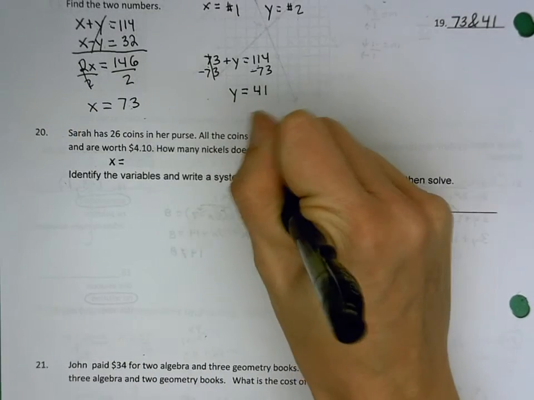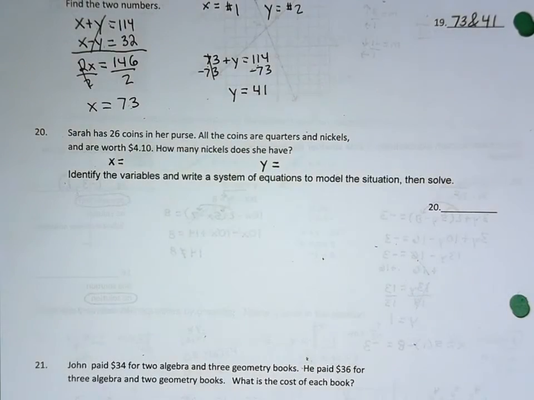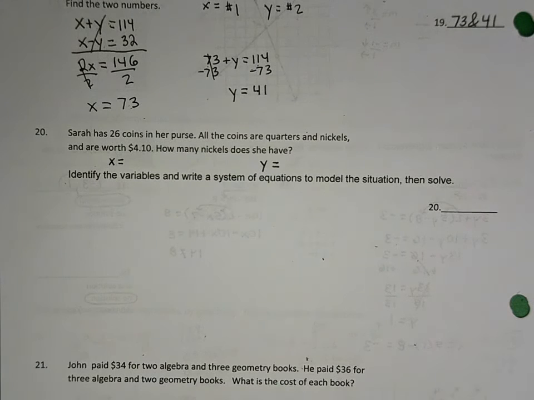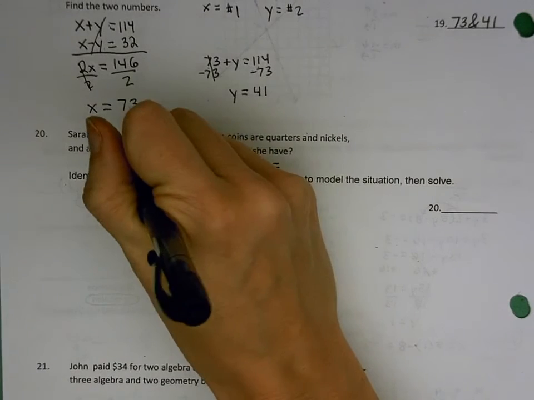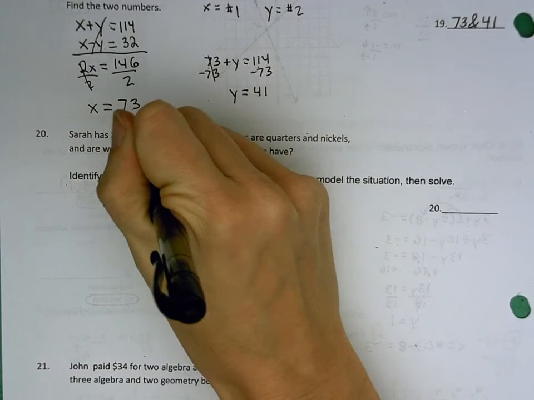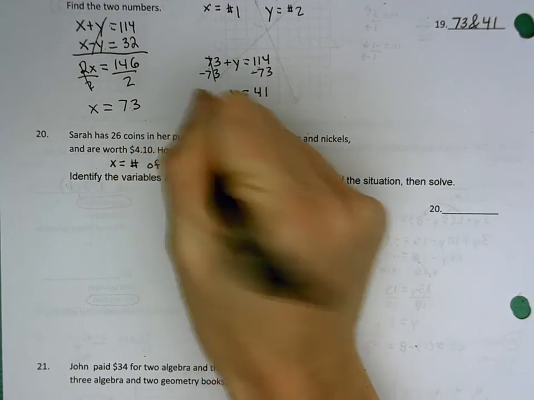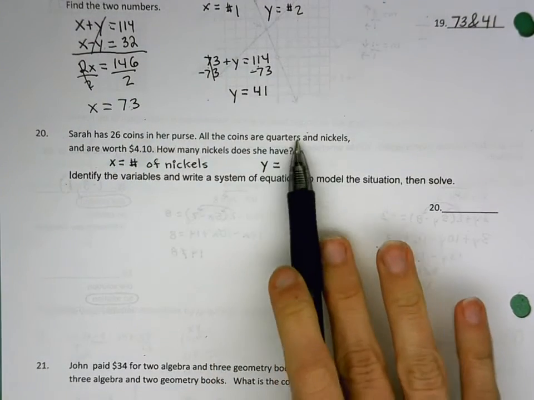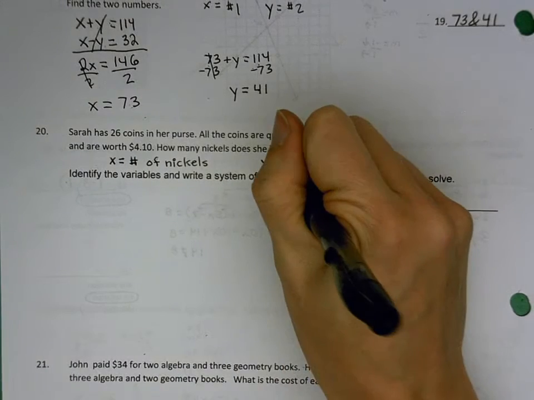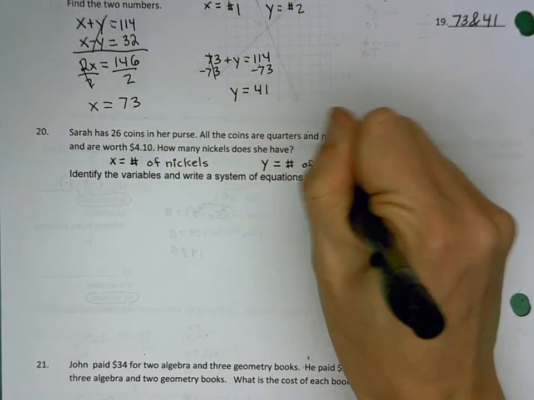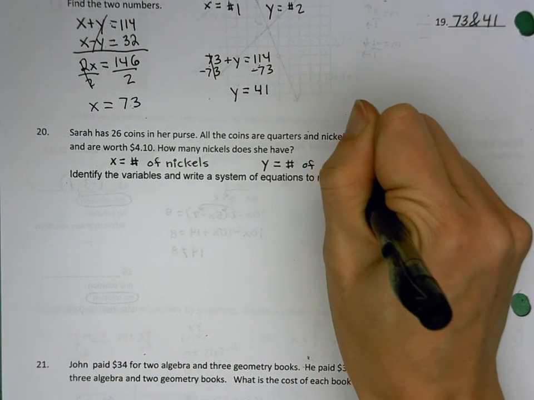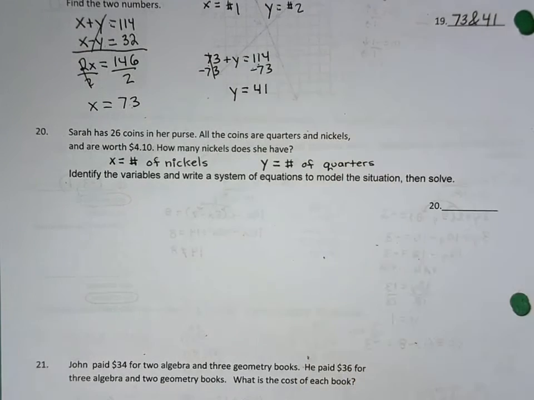So what are we asked to find? We're asked to find how many nickels she has. And the other thing that we don't know, I'm going to make my x the number of nickels, what I'm asked to find. The other thing I don't know is the number of quarters. So that's going to be my other variable. The two things I'm finding here are the number of nickels and the number of quarters, because that's what she's got.